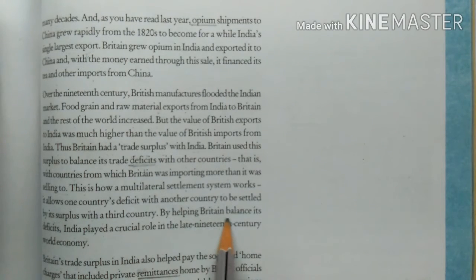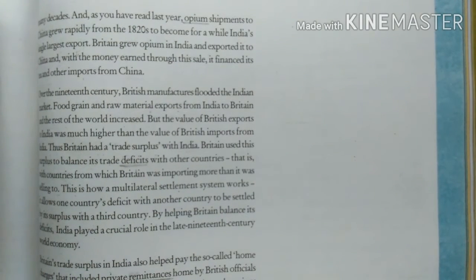By helping Britain balance its deficit, India played a crucial role in the late 19th century world economy. Now we will move on towards the next paragraph.